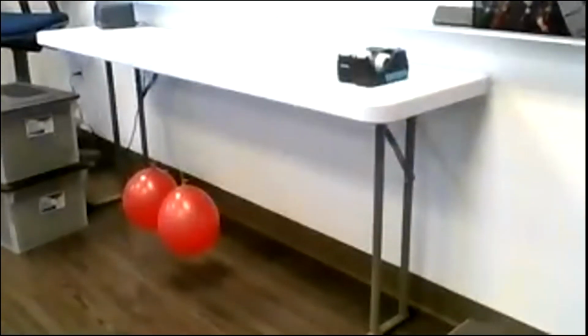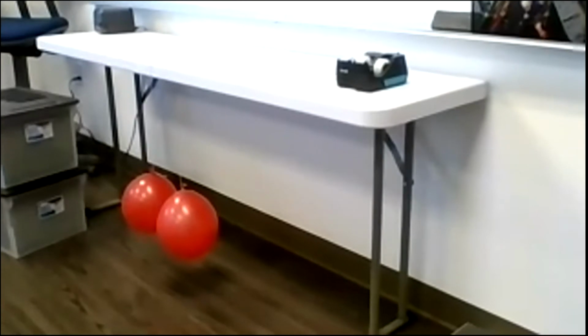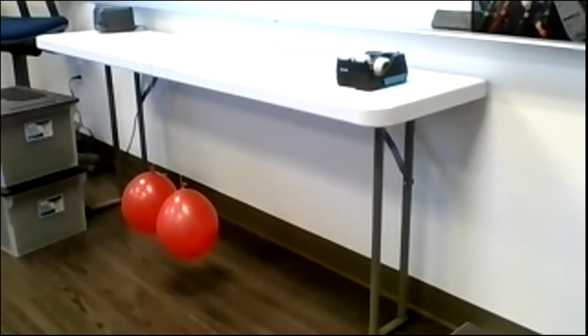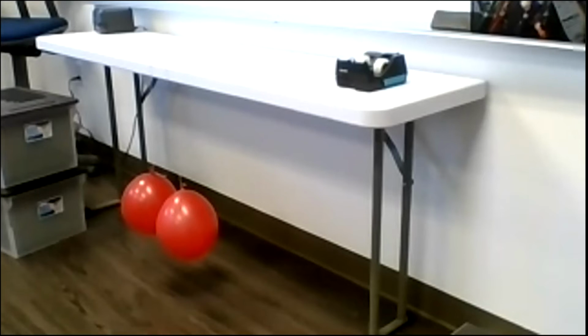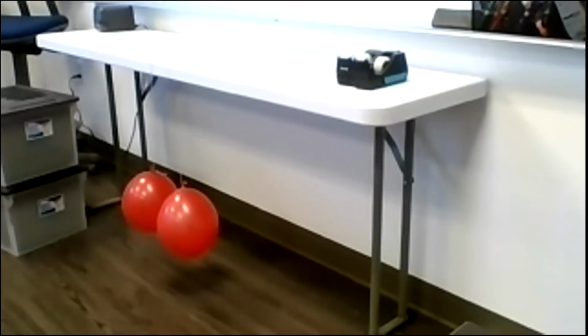If you guys have two balloons at your house, you can hang them up. I did right here. As you can see, you see our balloons hanging right there. So when we watch the video, it's going to try to give you a visual of what happens when you blow between those two balloons. What's going to happen? What if the air pressure changes? What would you predict would happen?